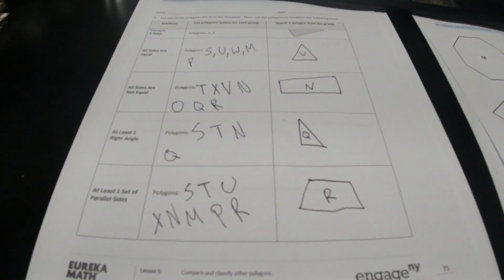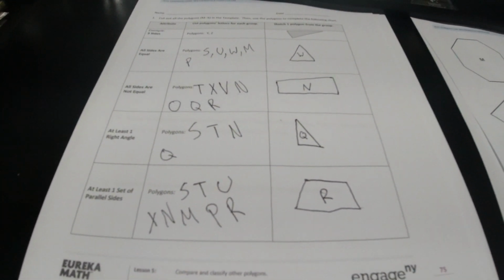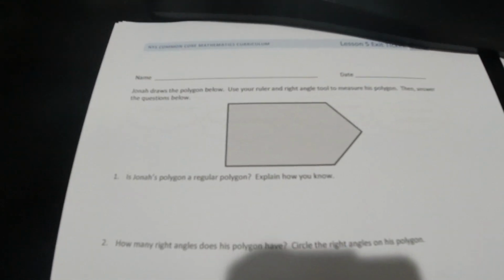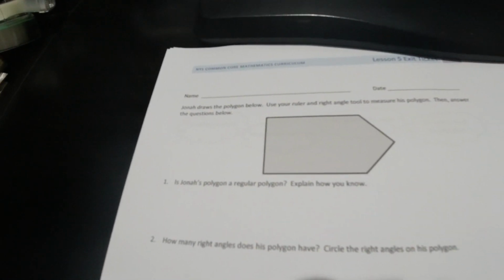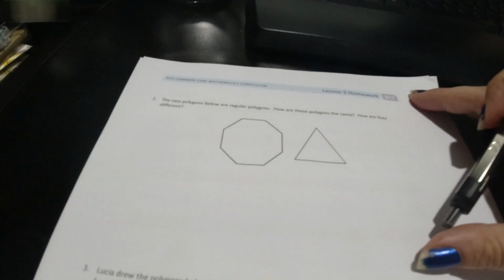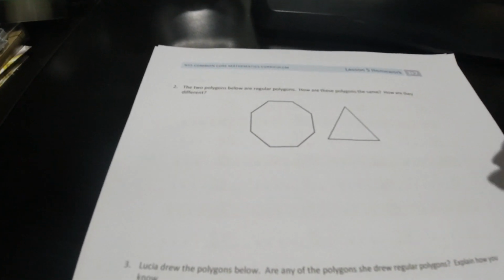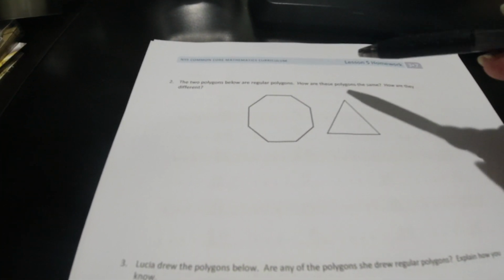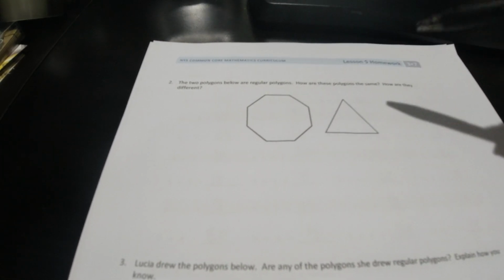And there's the first page. Finally, the next page says, Jonah draws a polygon below. Use a ruler and right angle tool to measure his polygon, then answer the question below. Okay, so I need to get a ruler. Okay, finally, the two polygons below are regular polygons. How are these polygons the same and how are they different?